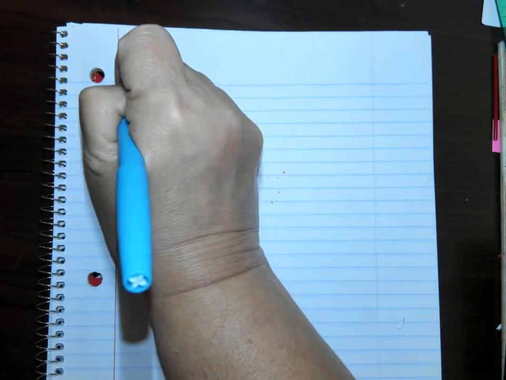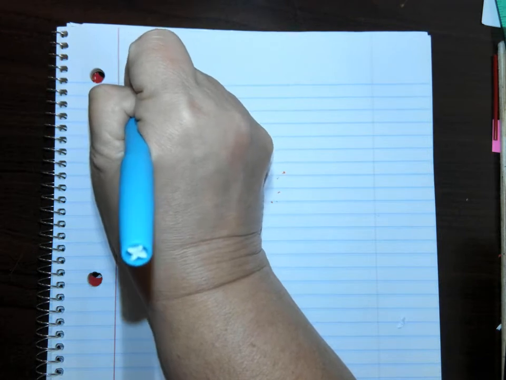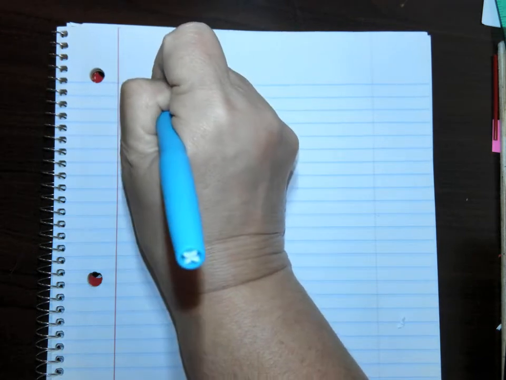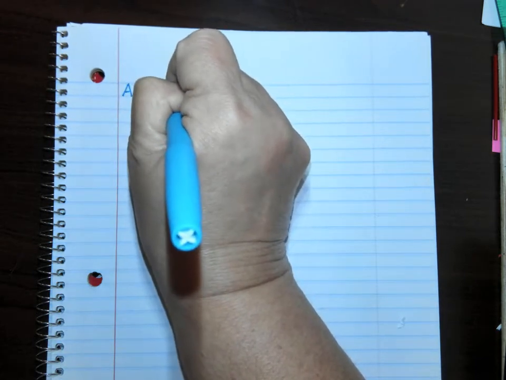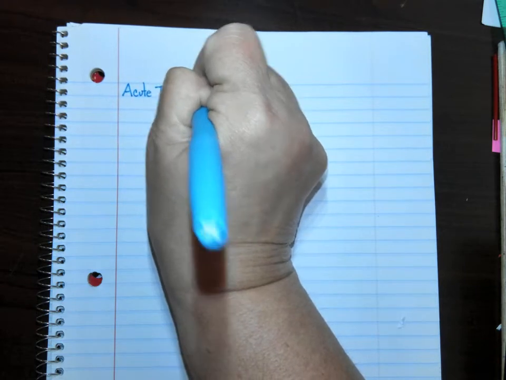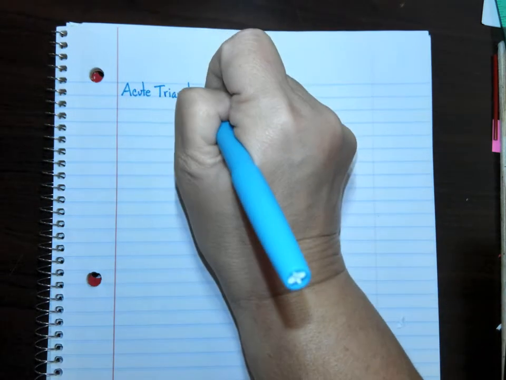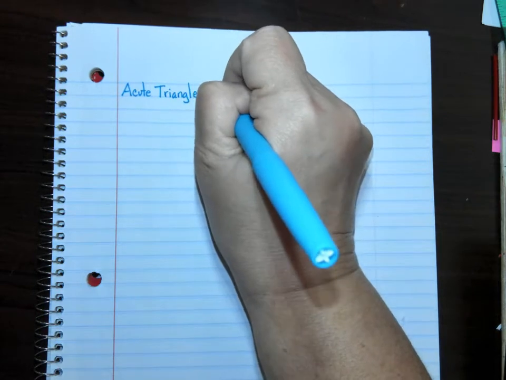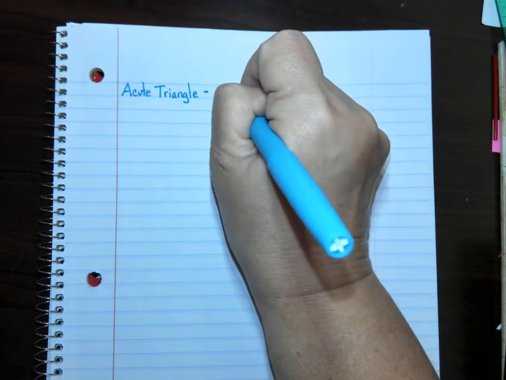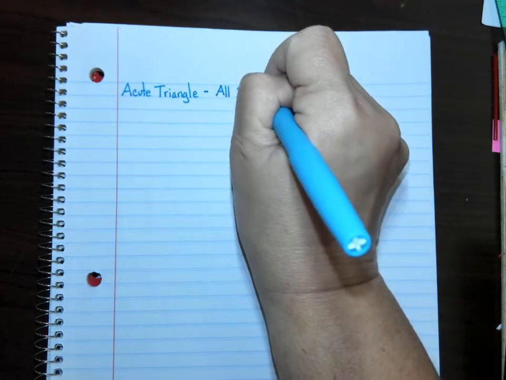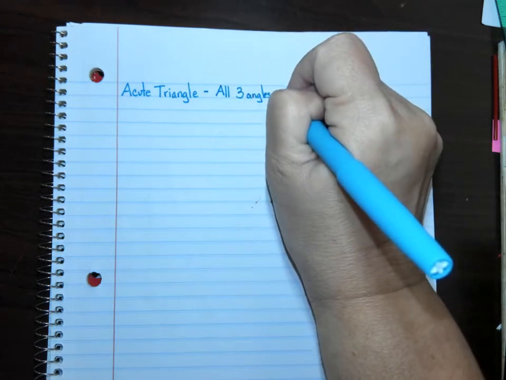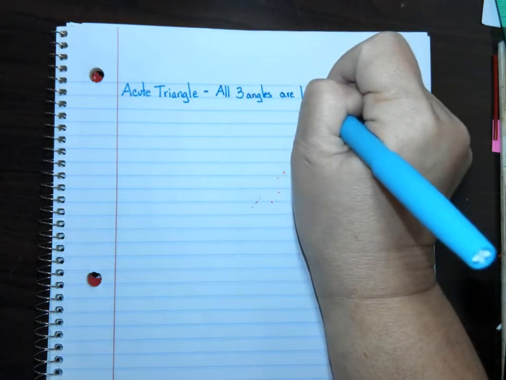So let's just remind ourselves of these three kinds of triangles. We have the acute triangle, and remember that in an acute triangle, all three angles are less than 90 degrees.